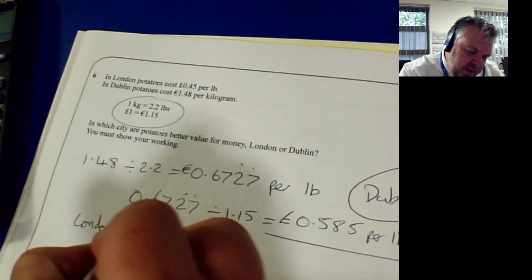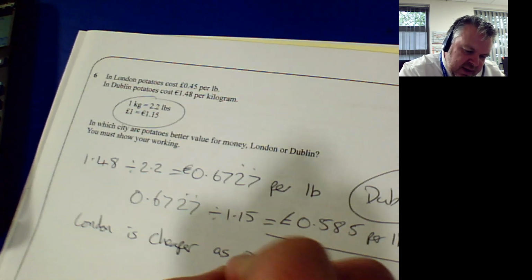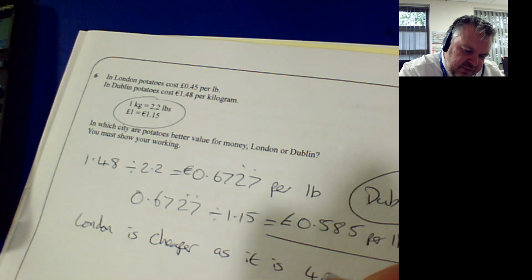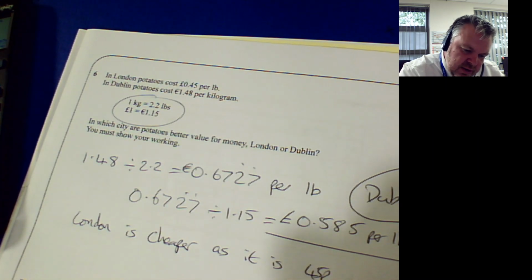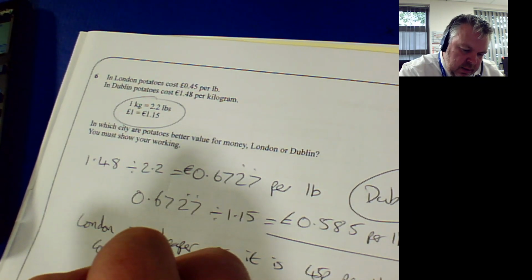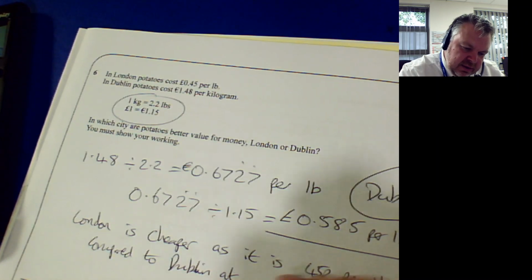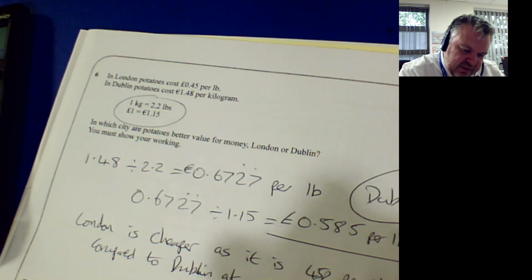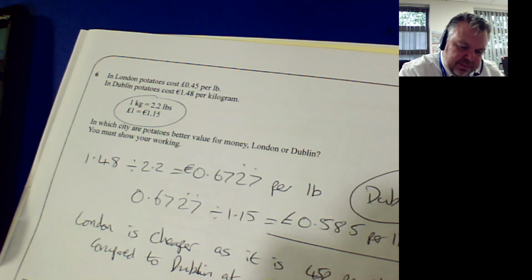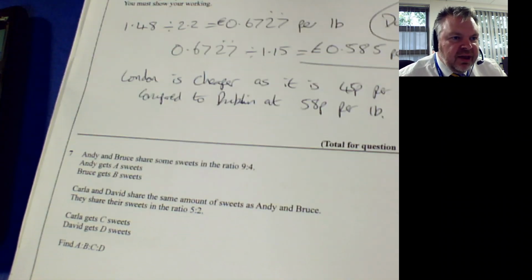London is cheaper as it is 45 pence per pound, compared to Dublin at 58 pence per pound. Okay, it's going okay so far, I feel. We're getting into it a little bit.